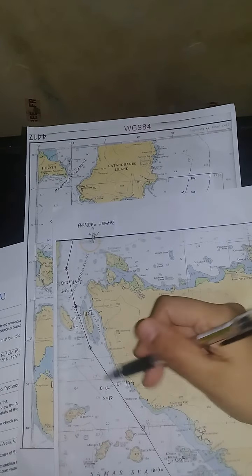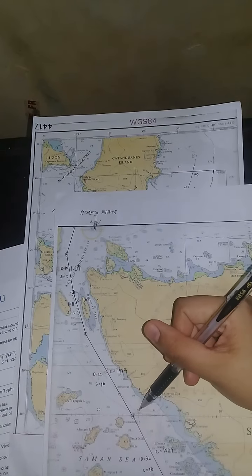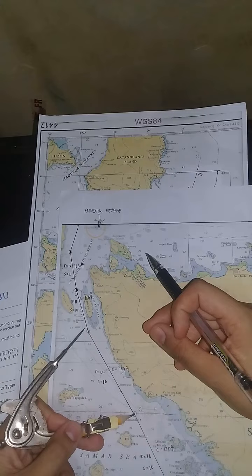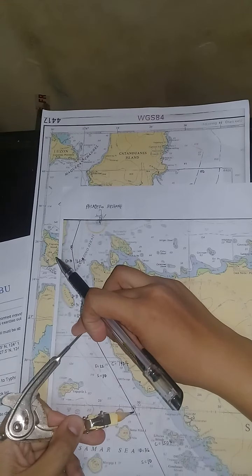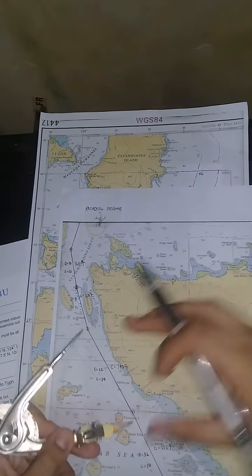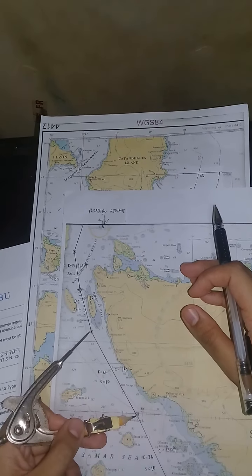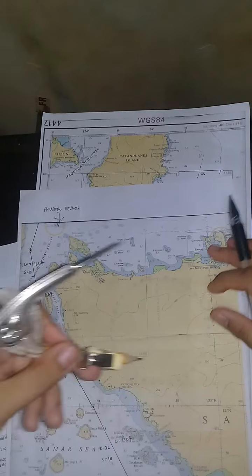For our fifth waypoint down to sixth waypoint, bring this one here.